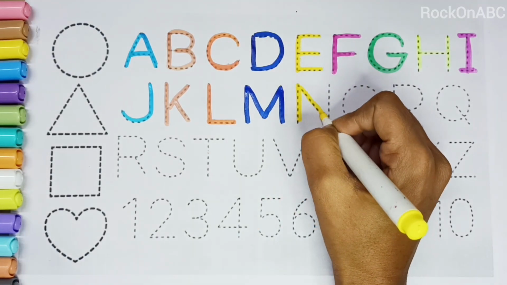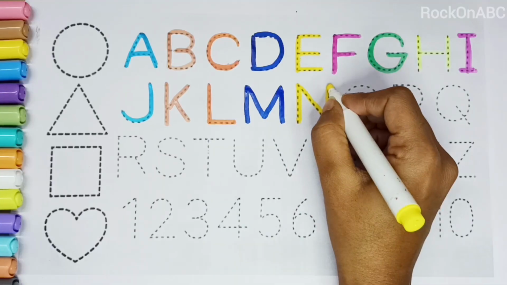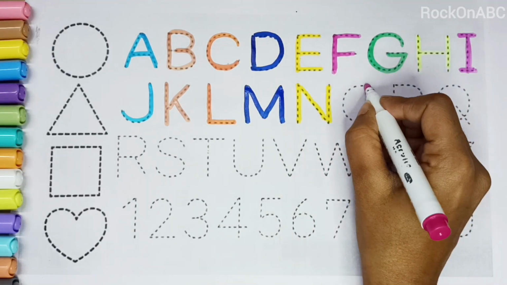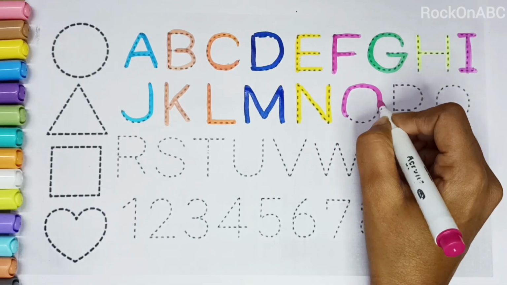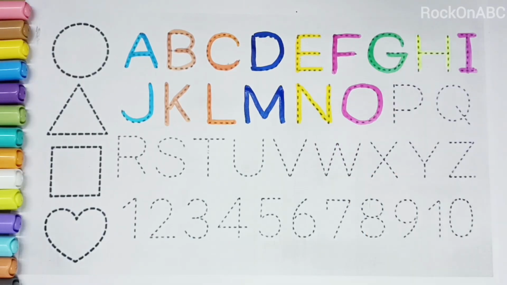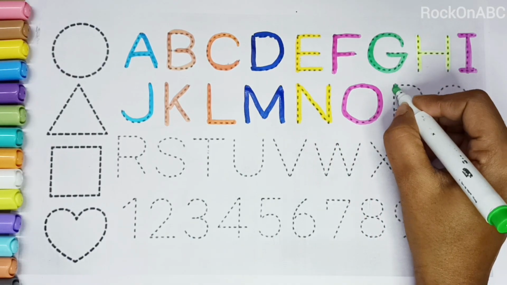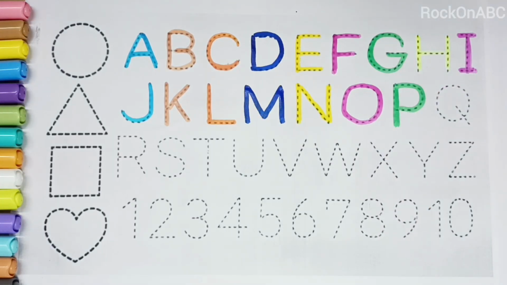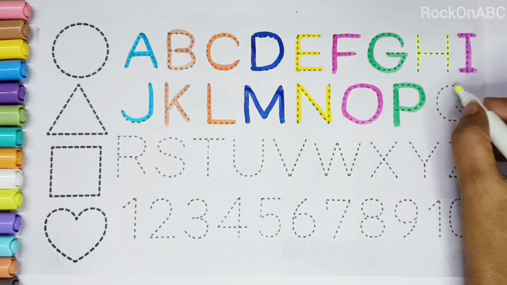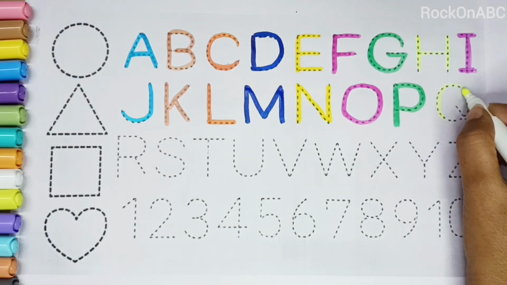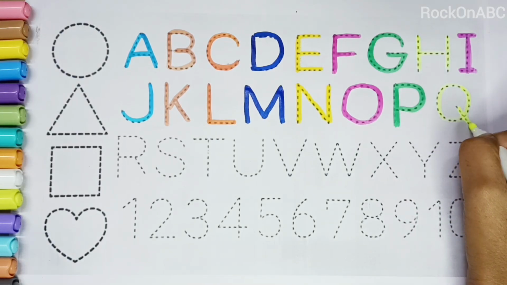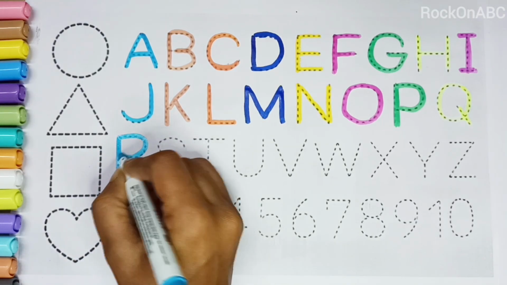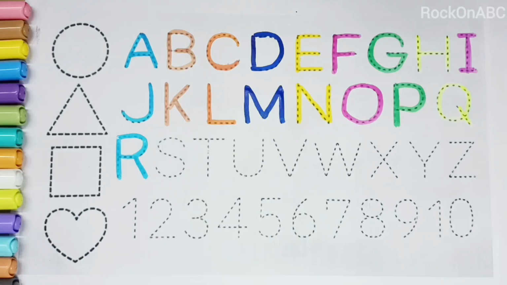N. N for nest. O. O for octopus. P. P for parrot. Q. Q for queen. R. R for rabbit.